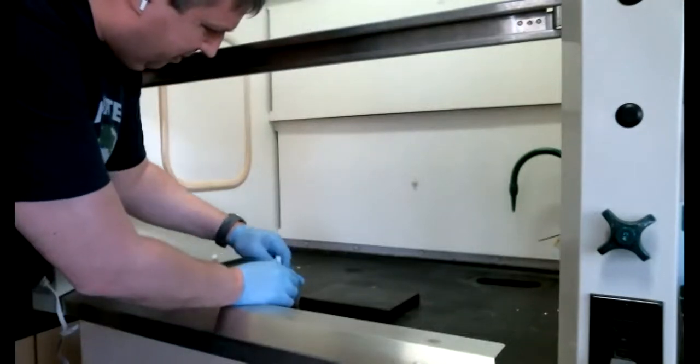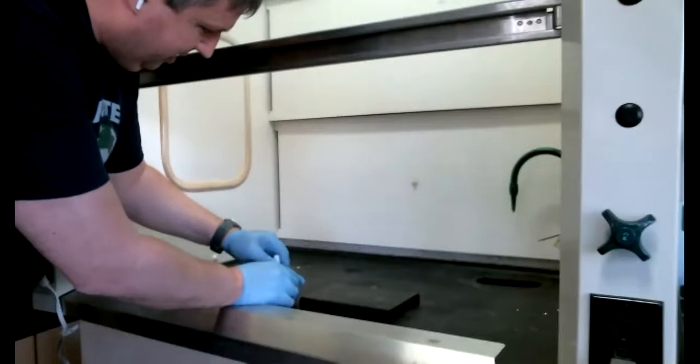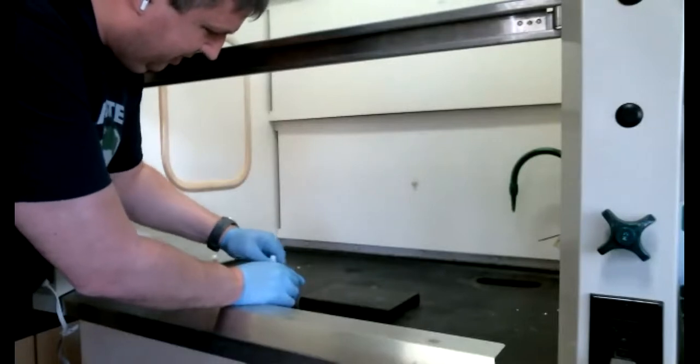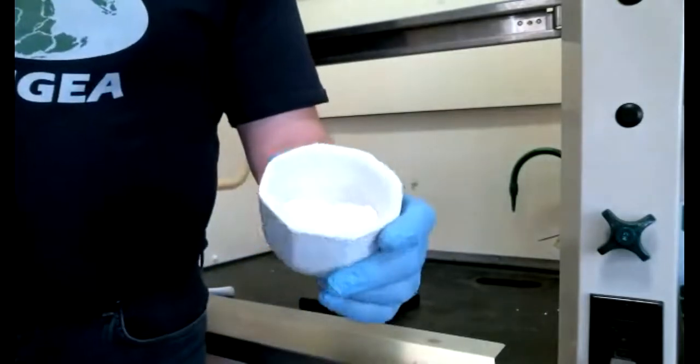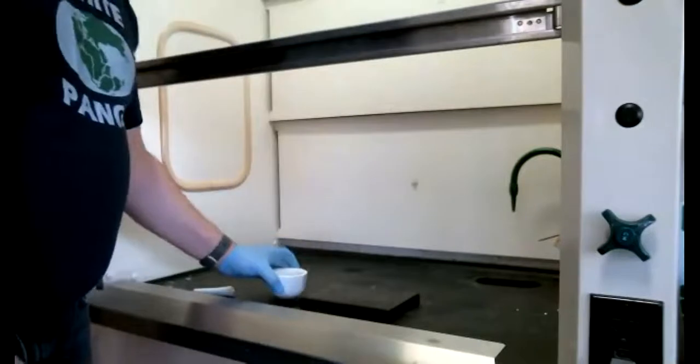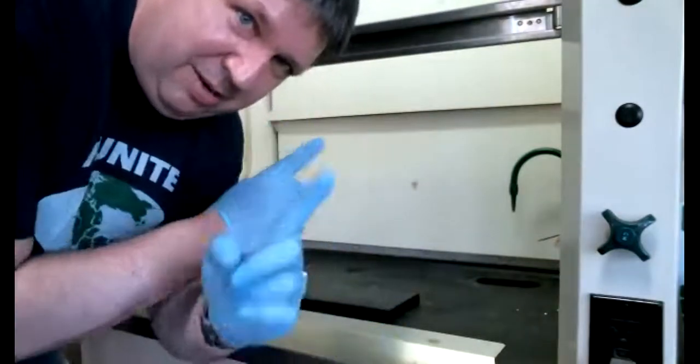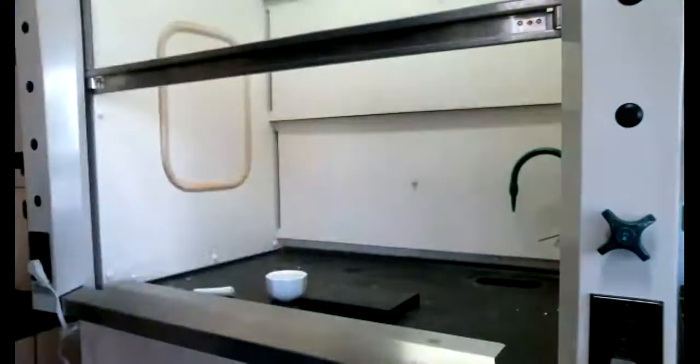I'm grinding them, and still we have two white powders together, and seemingly nothing's happening. Seemingly, remember, it can be happening, we just might not see it.